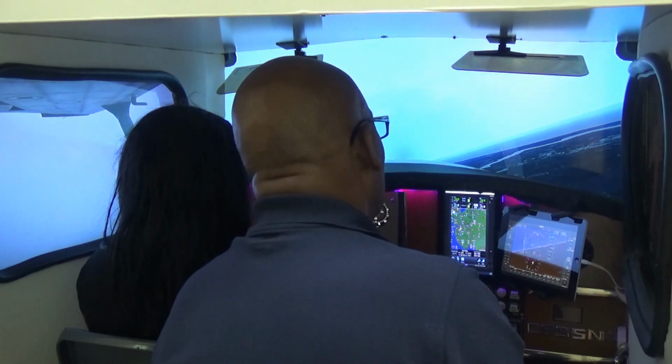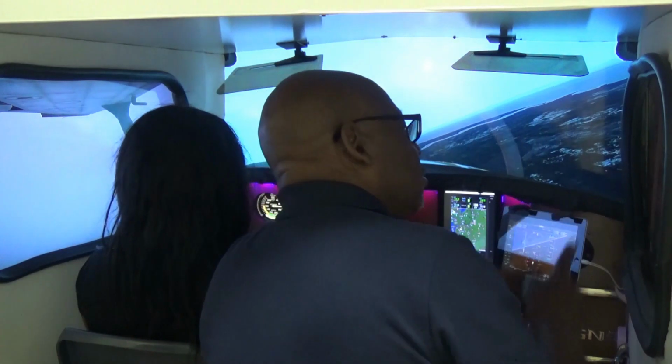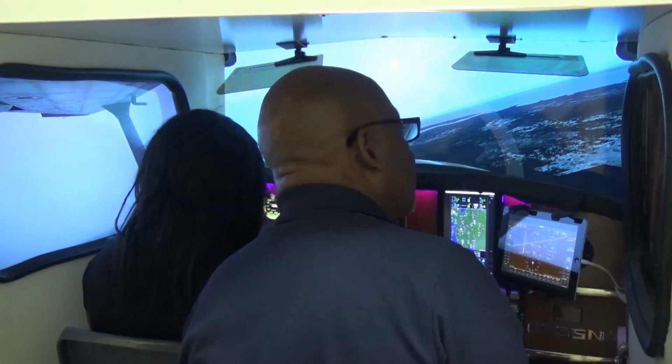You know she's lying? Huh? She's lying about the speed for flaps. I know. I didn't know. Okay, you see, you tilt the wing too much. Thank you, there you go.